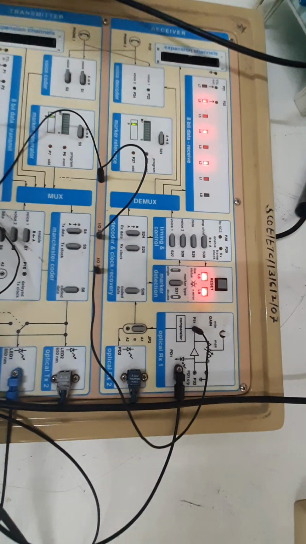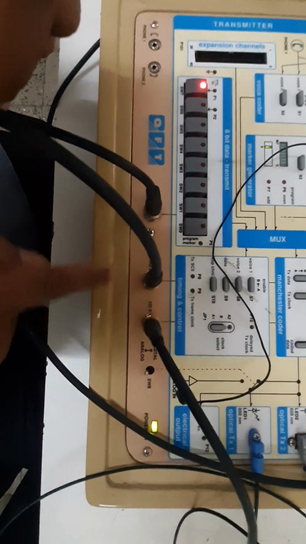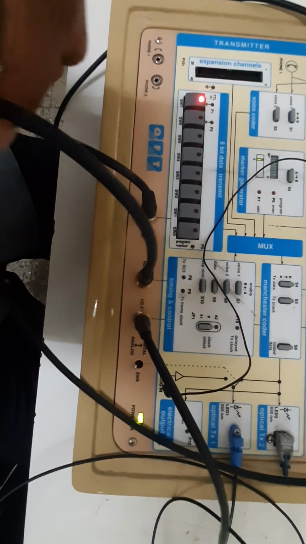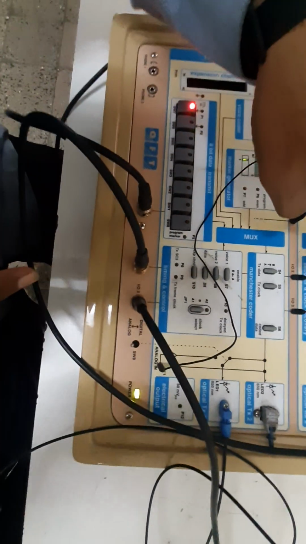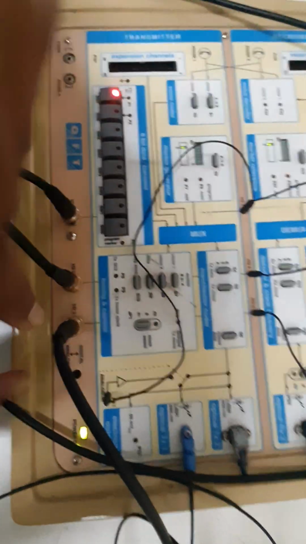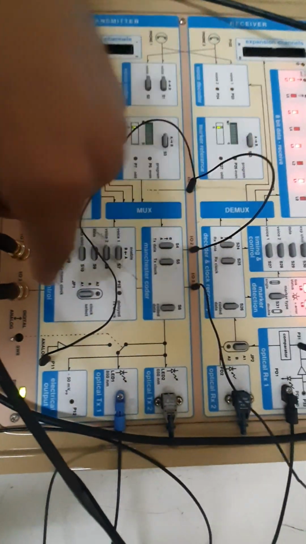Okay, now let's see here. We have given the input at this particular point, and now you can see that there are 3 provisions here for giving the input and taking the output. This is IO2, this is IO3. Now IO2 is here, so the same is available here because they are internally connected. IO3 is here, the same signal is available here, as they are internally connected.